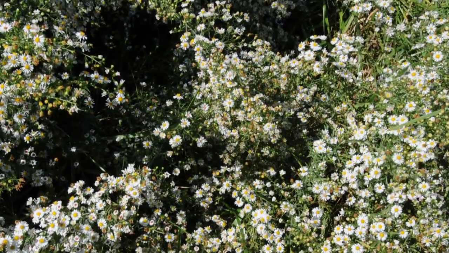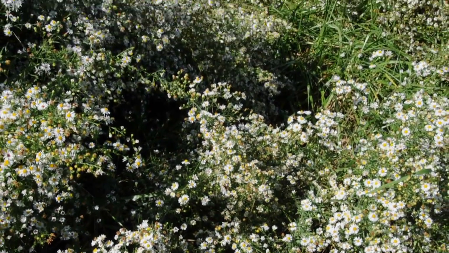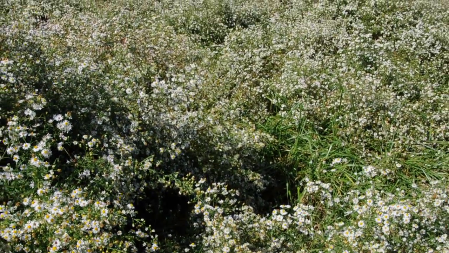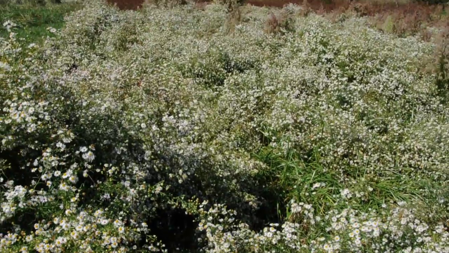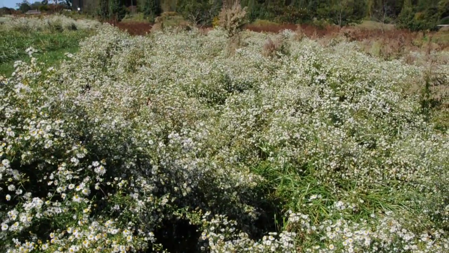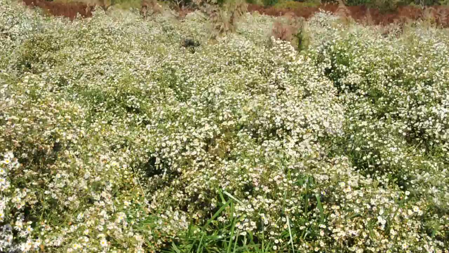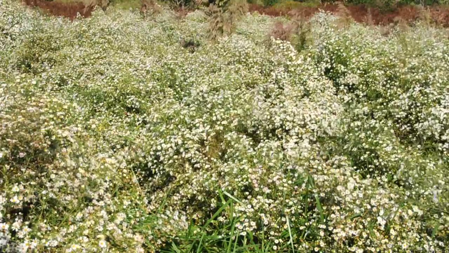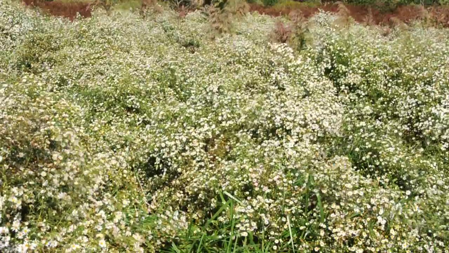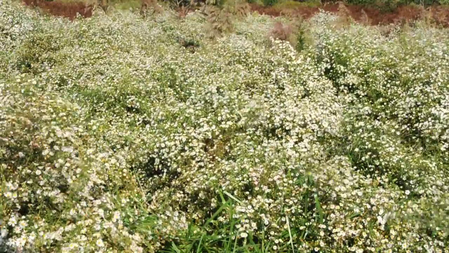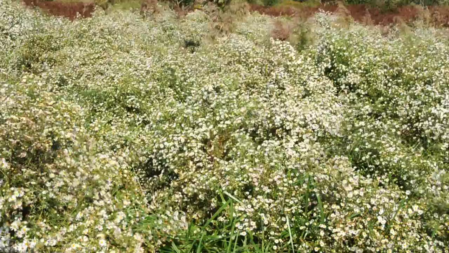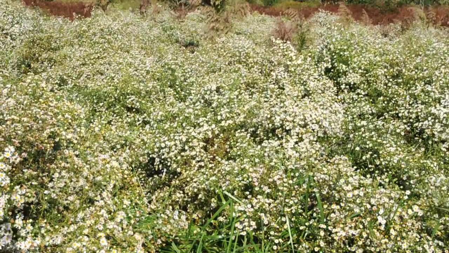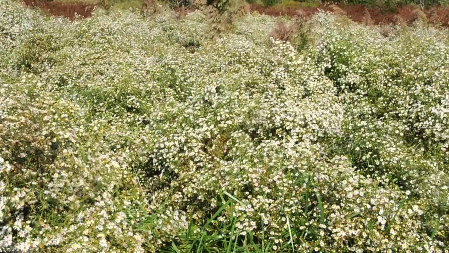And as you can see, this field is just filled with these asters. I come out here a lot to take pictures of butterflies and other pollinators. This is a great place to come if you're into photography. What I'd like to do now is to show you some previous footage of some of the butterflies that come and visit these flowers in the autumn. Enjoy it.